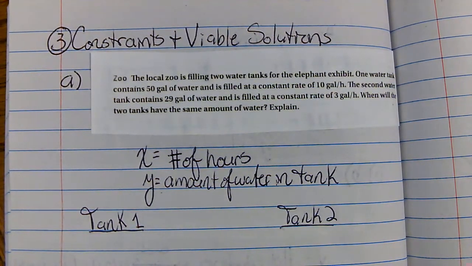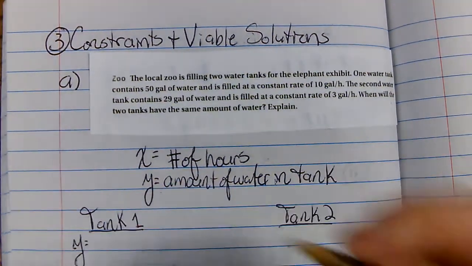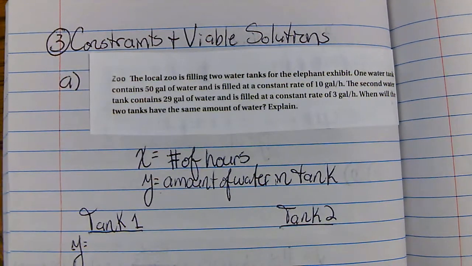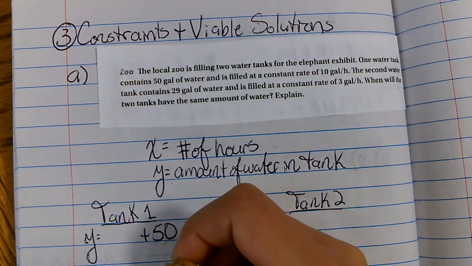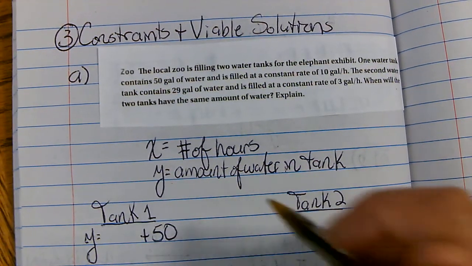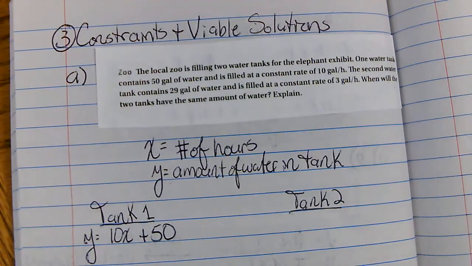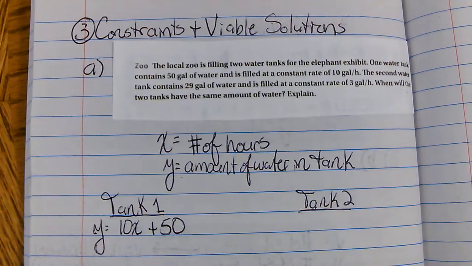So the first tank, the amount of water is 50 gallons of water. So that's already in there. And it's filled at a rate of 10 gallons per hour. So each hour, it's going up by 10 more gallons. So that's what our equation would look like for tank 1.